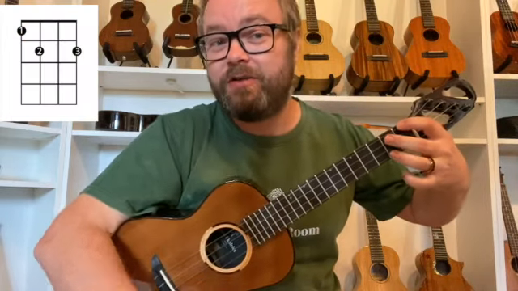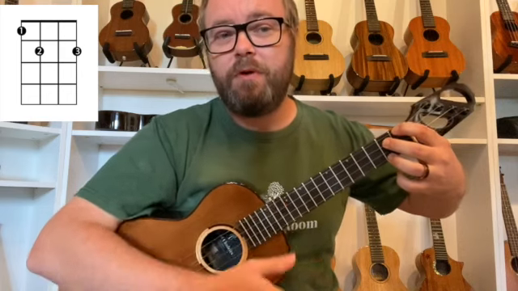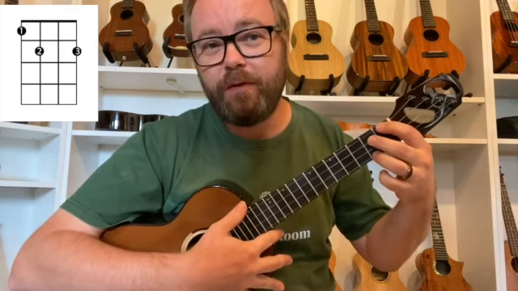So let's start with an E7, just go with me on this, which we would play like this in the normal way, 1, 2, 0, 2. But remember, if we want to turn it into a movable chord, we need to use our index finger, or first finger, to bar or cover a string. So we can't use these three fingers. So let's try playing an E7 with first, second and third fingers, just like that.